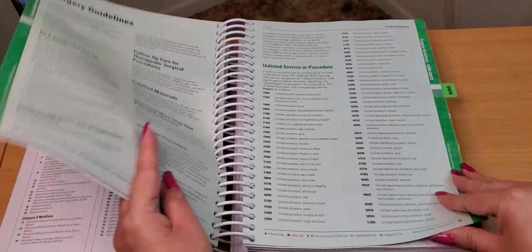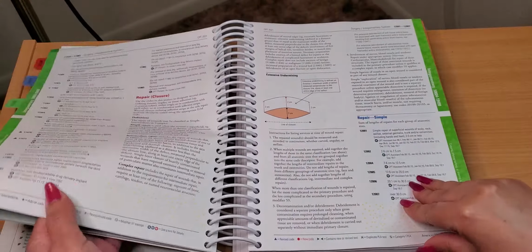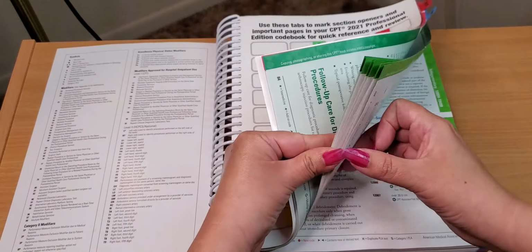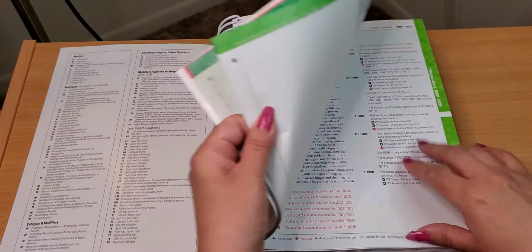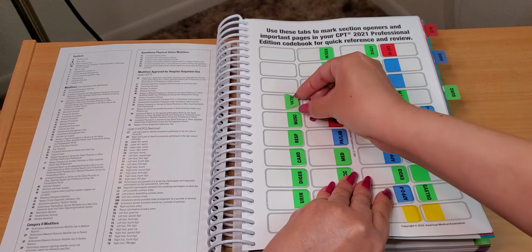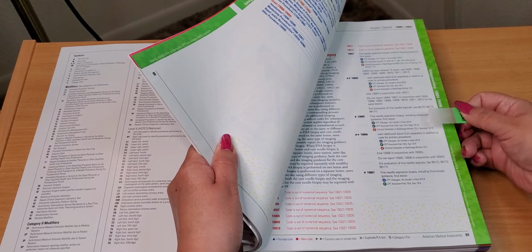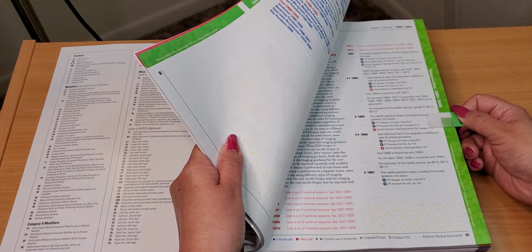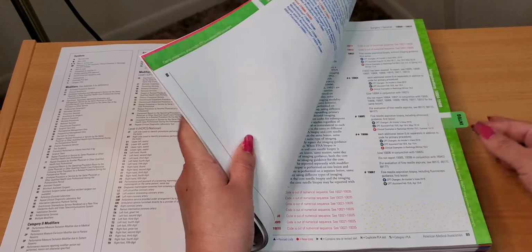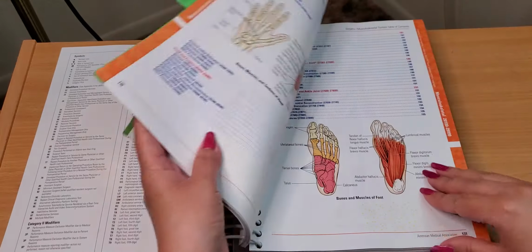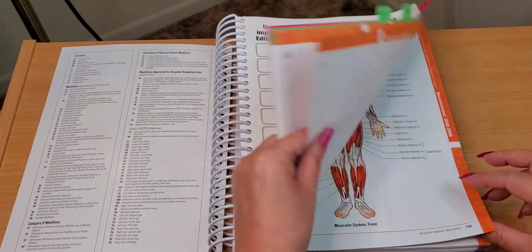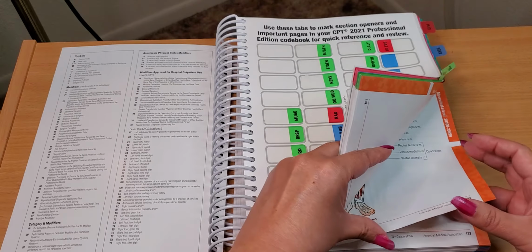Okay. And then we're going to flip to the integumentary system. And there we go. Get this tab here and tap it right there. All right, integumentary. And then we're going to go musculoskeletal, my favorite, my personal favorite.